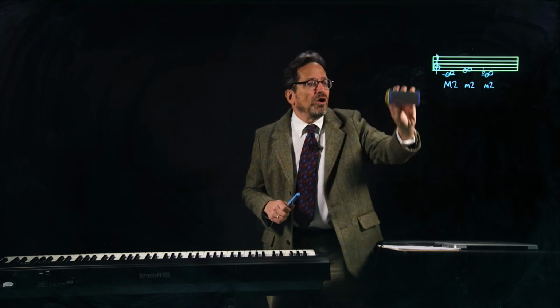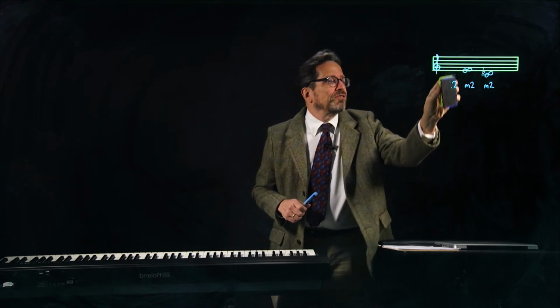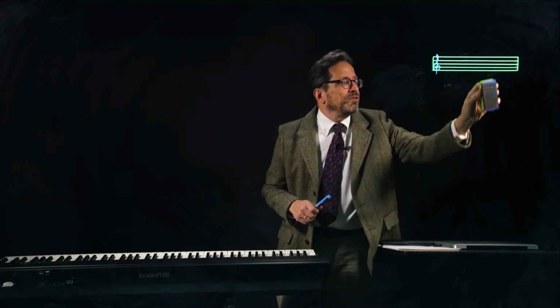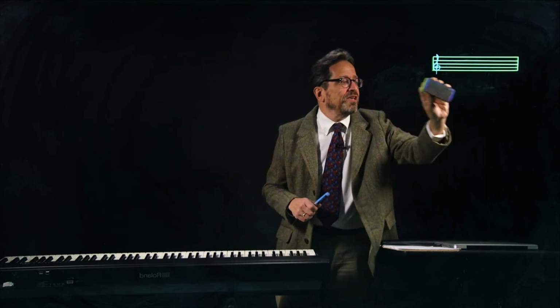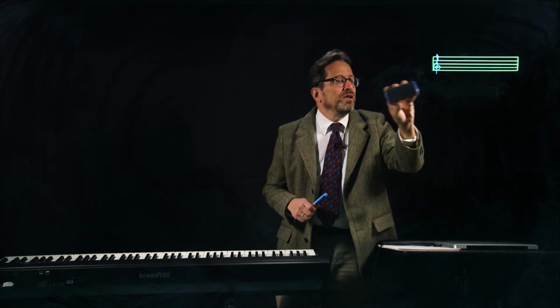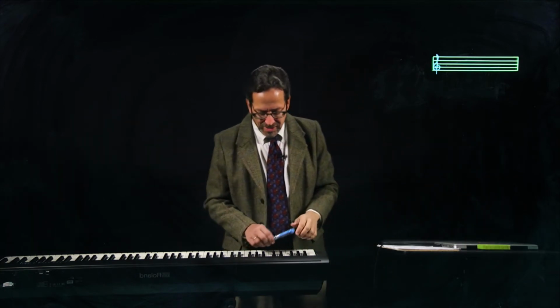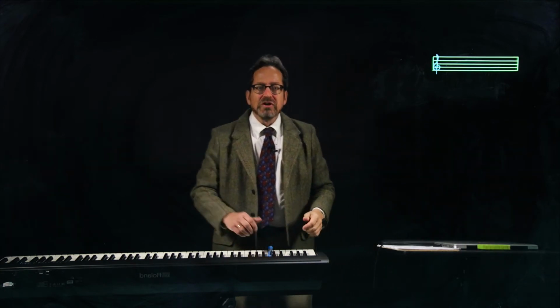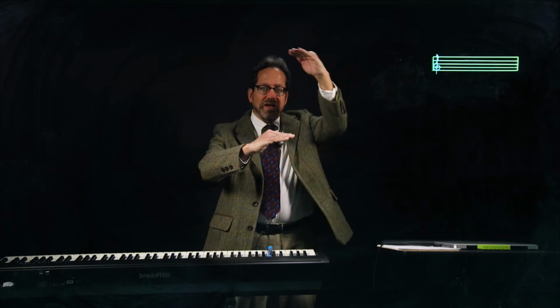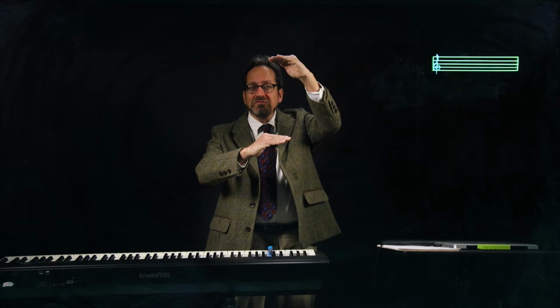Now we can alter these intervals even further. And to do this, one way of thinking about intervals is what I call the interval funhouse. In the interval funhouse, you have a floor and you have a ceiling, a low note and a high note. And just like a funhouse, both the floor and the ceiling can be moved, can be adjusted up or down.